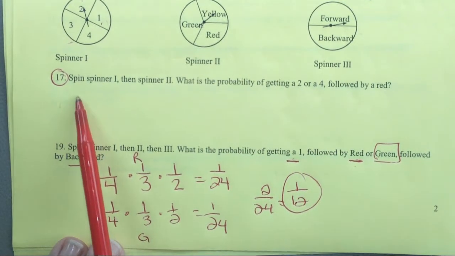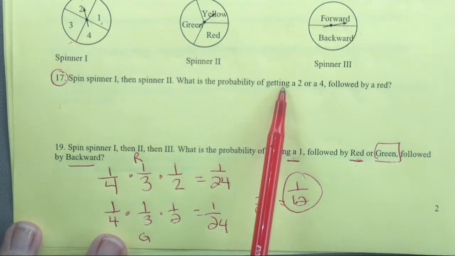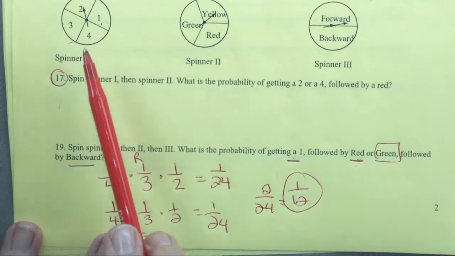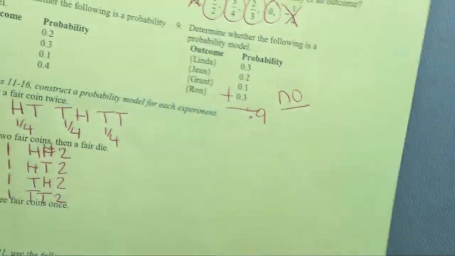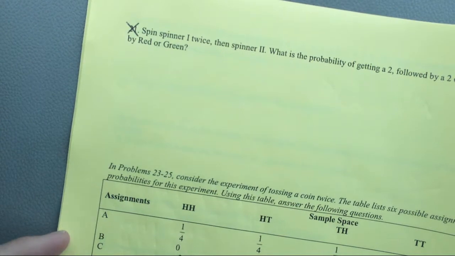And you're going to do the same thing for number 17. They want you to spin 1 and 2. They want the probability of getting a 2 and a red, and then the probability of getting a 4 and a red. So you're going to set it up exactly the same way. We're going to get rid of 21.